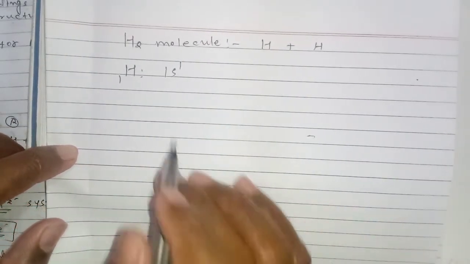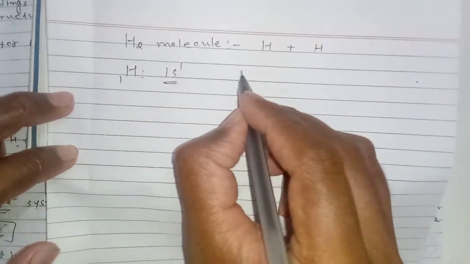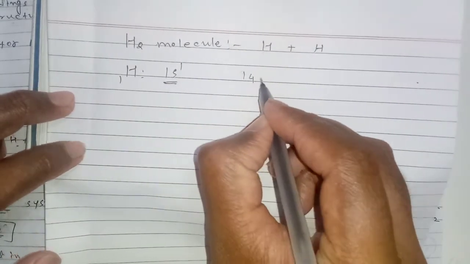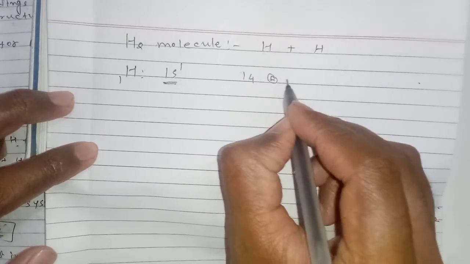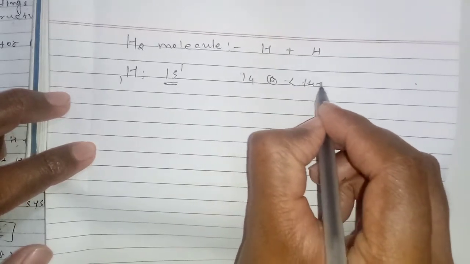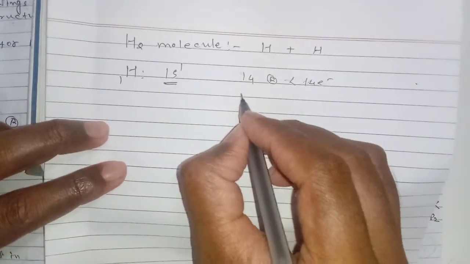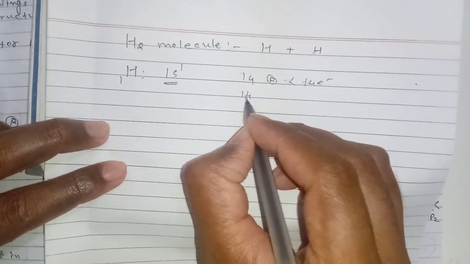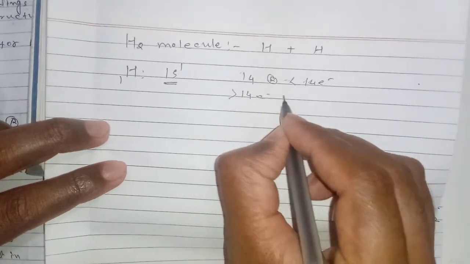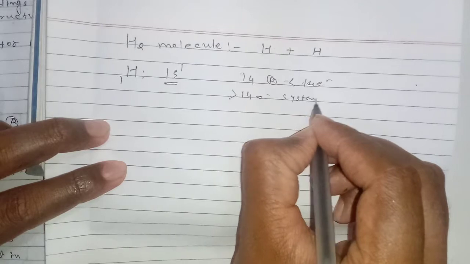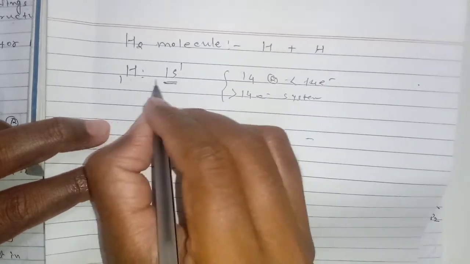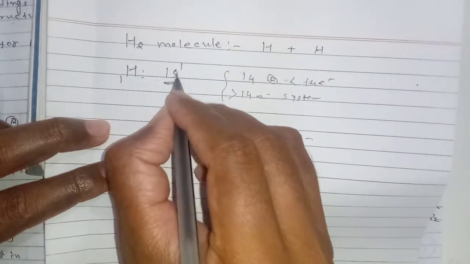So according to the system, 14 or fewer electrons, or more than 14 electrons, hydrogen has 1 electron.